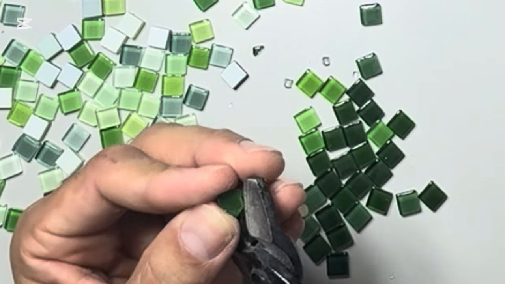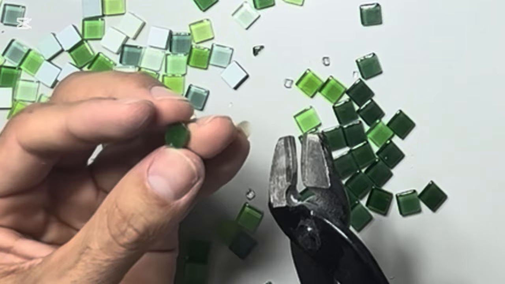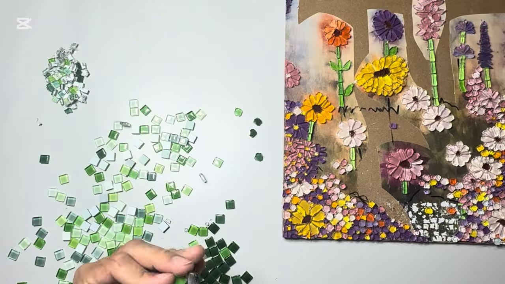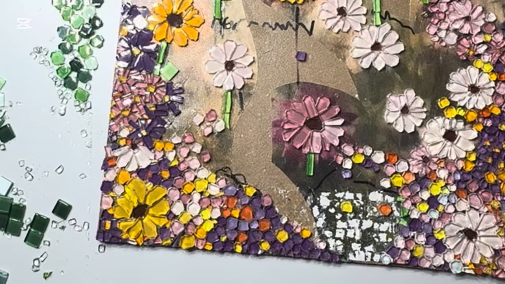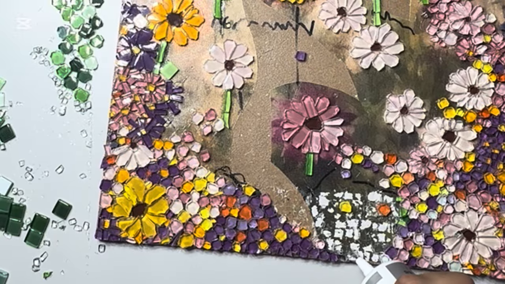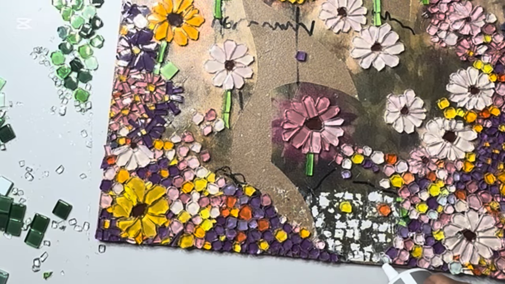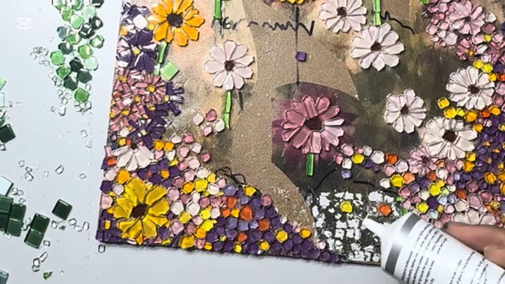And if you don't like the way it looks, you can just keep cutting it and shaping it to make it look more of a circle. So let's begin with some dark grass here at the bottom just to get it going. And we'll just fill it in section by section.